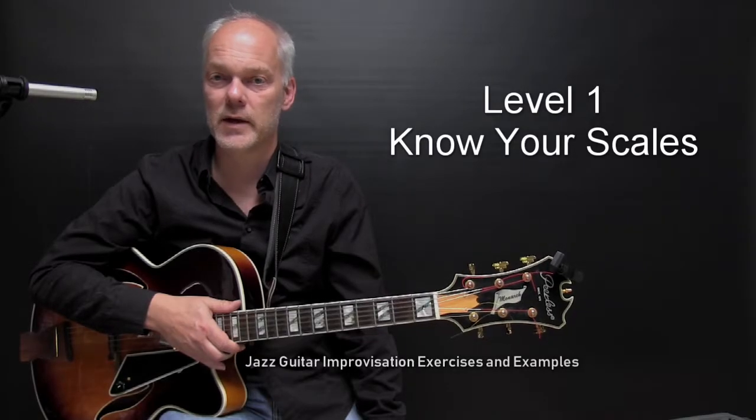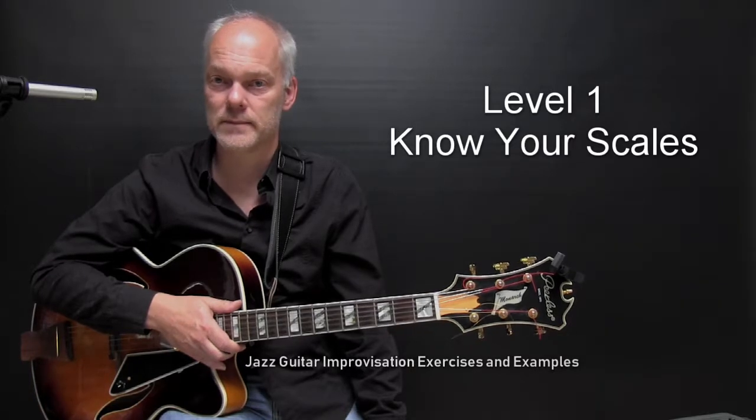This set of exercises is all about learning how to improvise. And by that I mean specifically learning how to create and play musically meaningful phrases over a chord progression. Or in other words, how to play an interesting solo over a set of chord changes. The exercises in this package range from very basic up to quite advanced.